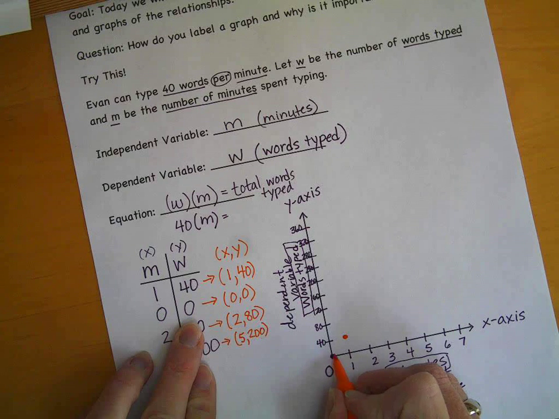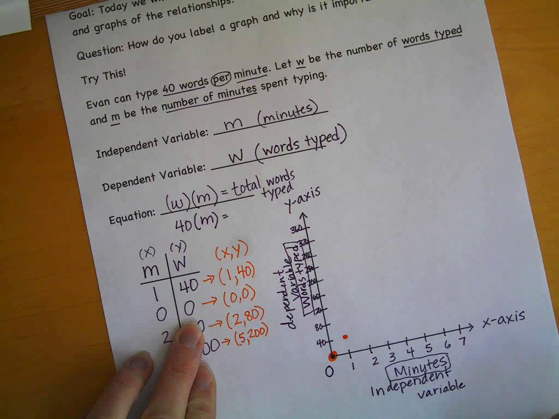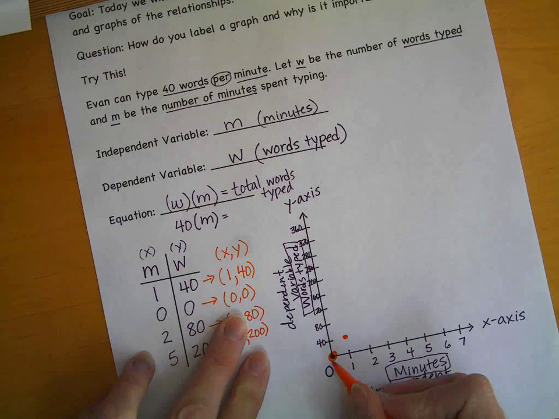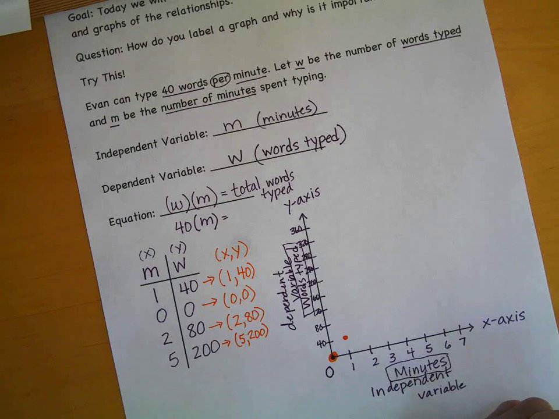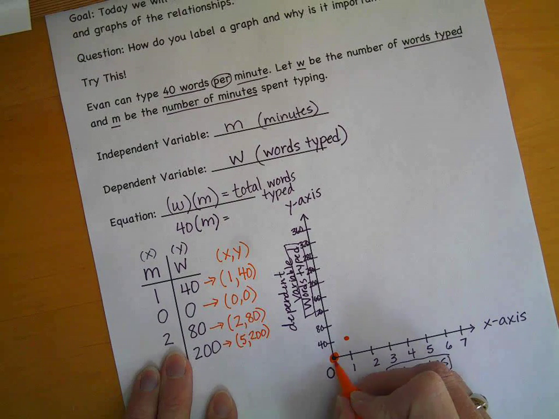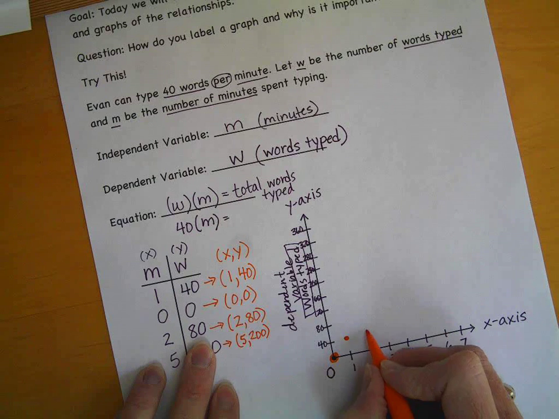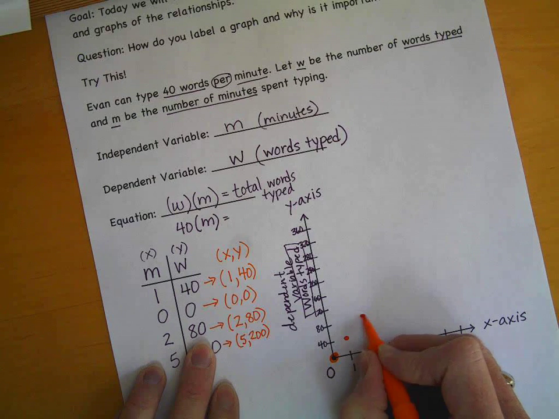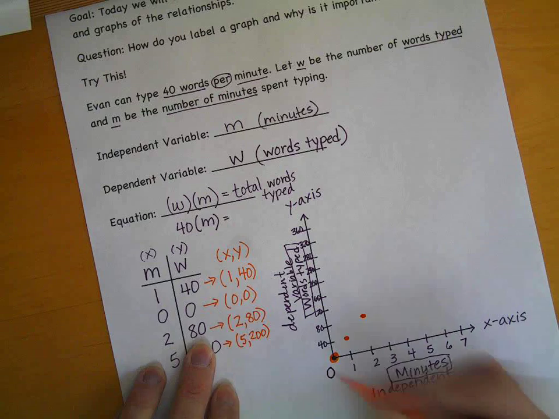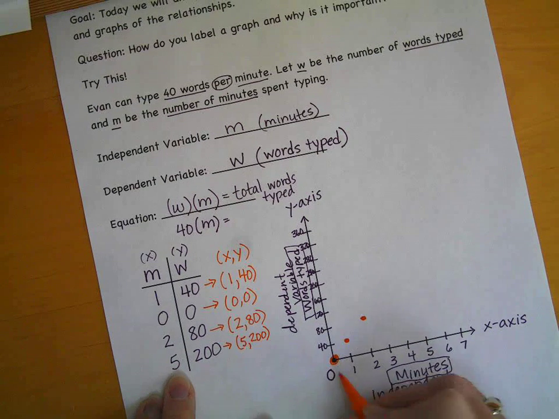The next one says go to the right 0 and up 0. So I'm sitting right here, so I put a dot. Okay, because I didn't move. I didn't go to the right any, and I didn't go up any. I stayed at 0, 0, so I have to put my dot right there. The next one says go to the right 2, so 1, 2, and up 80. So I go 1, 2 to 80, and I put a dot.